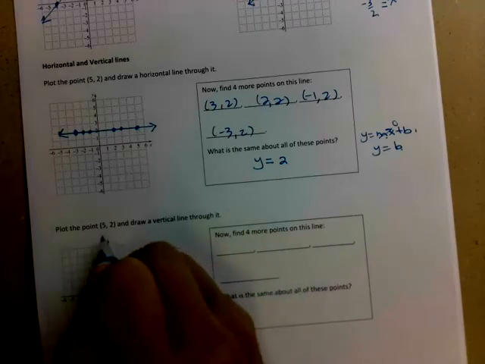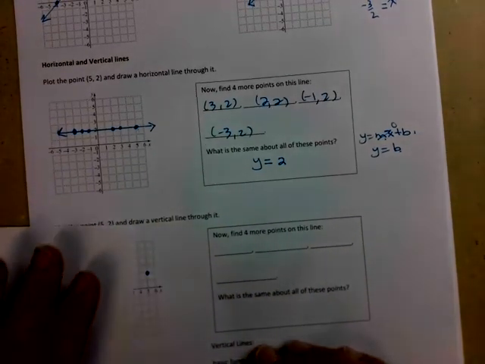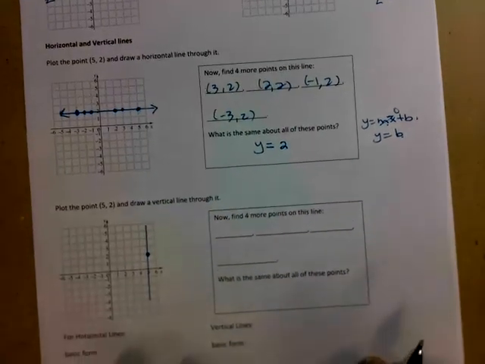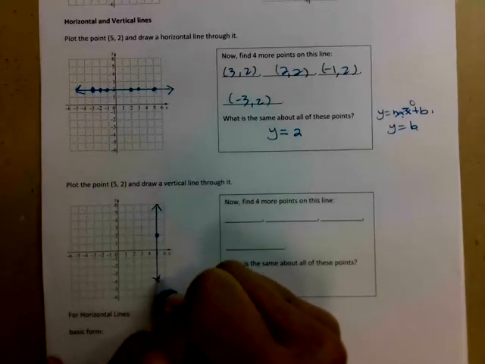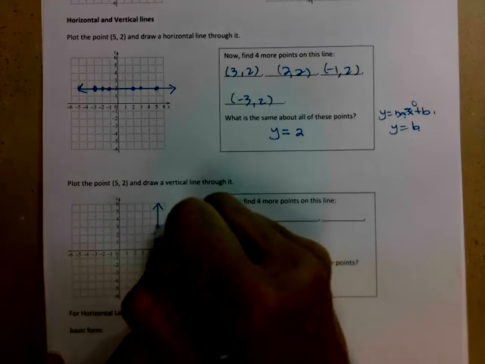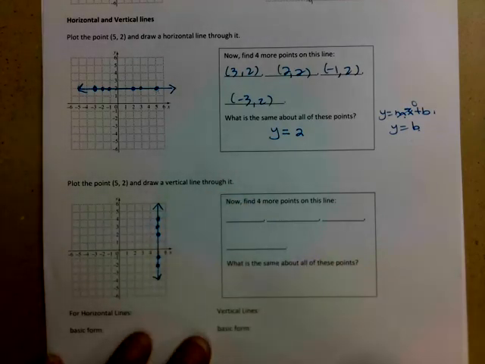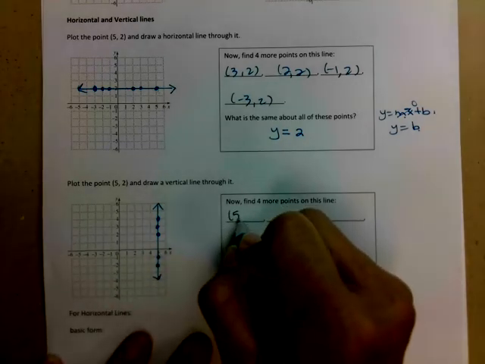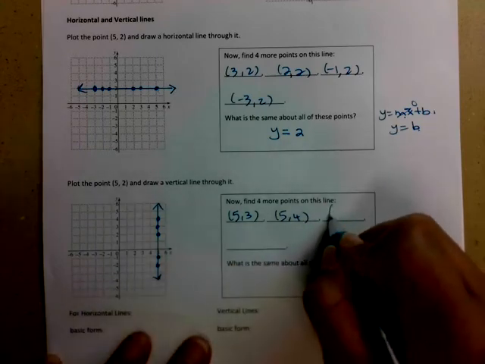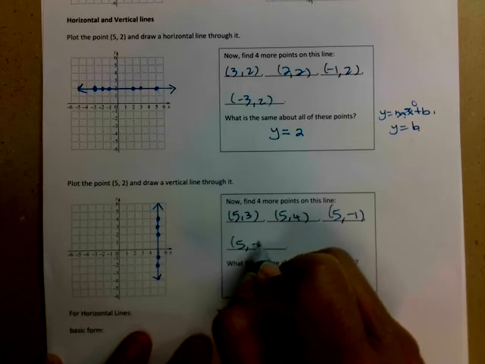But the other part, the walking through, so again, we're going to start at 5, 2. Now we'll draw a vertical line, that's up and down. Put my arrows on it so I know which one's the line and which one's the axis. Now find 4 more points on this line. 1, 2, 3, 4. So what do I have? I've got 5, 3. I've got 5, 4. I got 5, negative 1. And I've got 5, negative 2.